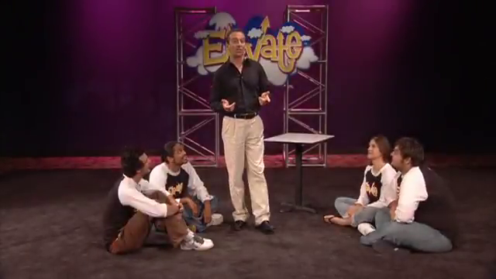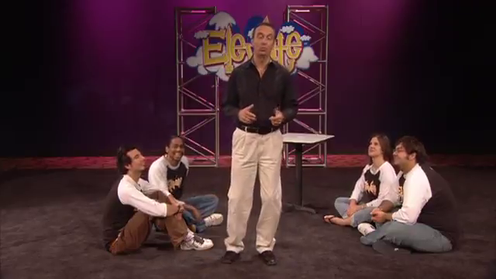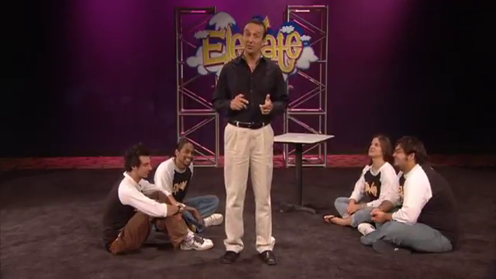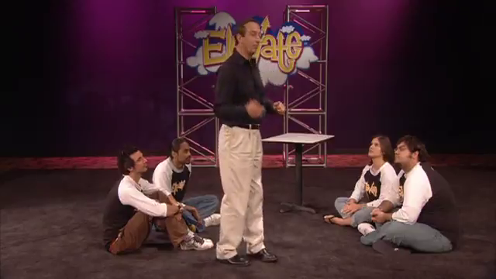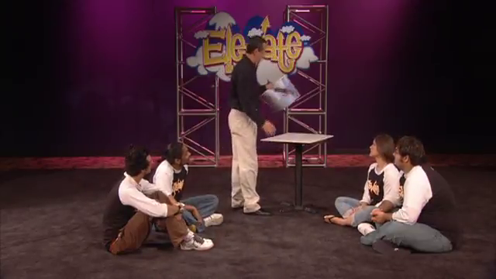This next activity is called the big picture. It's going to help your kids see that what they see in their life is only a small part of the big picture that God sees. What you're going to need for this particular activity is the picture that you'll find on your CD-ROM.